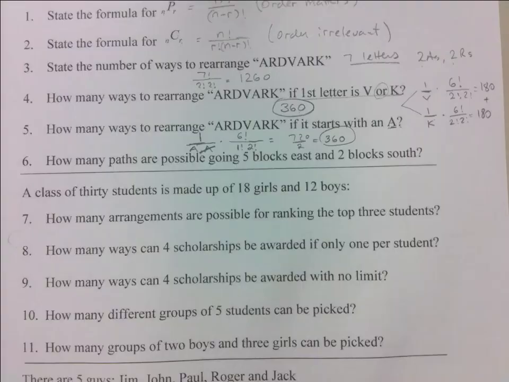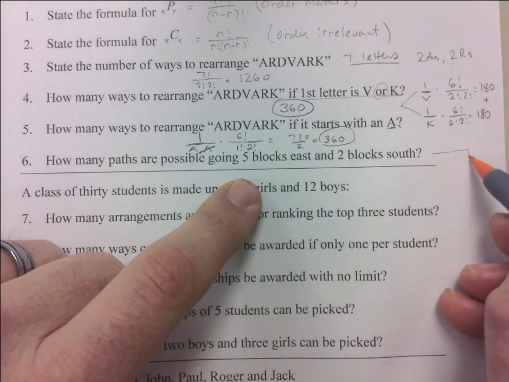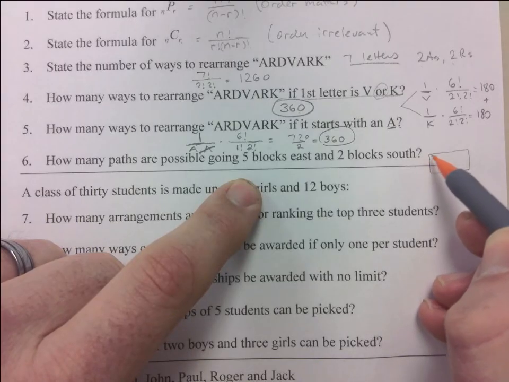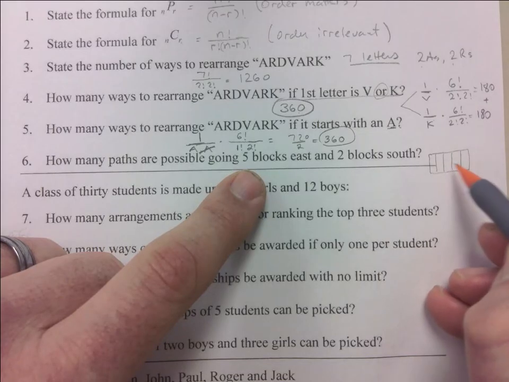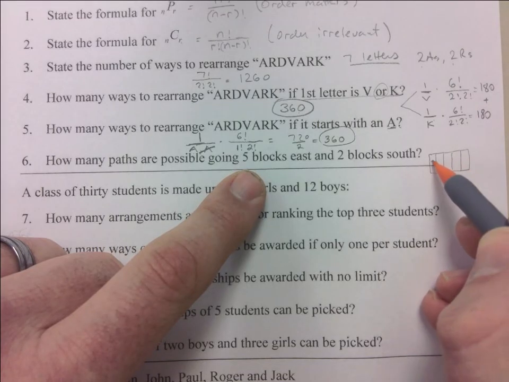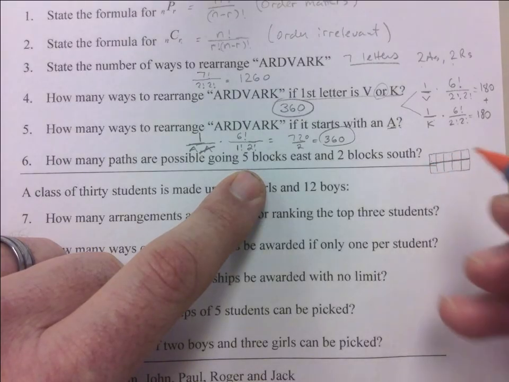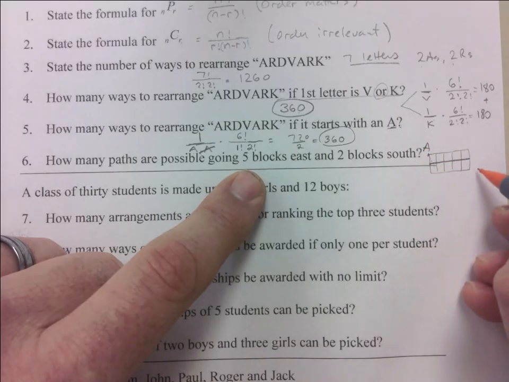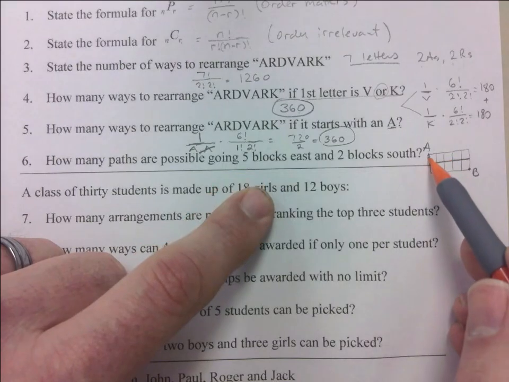How many paths are possible going 5 blocks east and 2 blocks south? I don't know if you were able to do this one. The idea is, 1, 2, 3, 4, 5 that way, and then 2 blocks south. This is the scenario you're in. You're going from A to B. So what would this be using the formula?